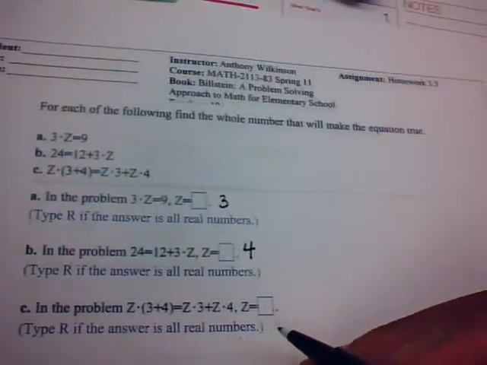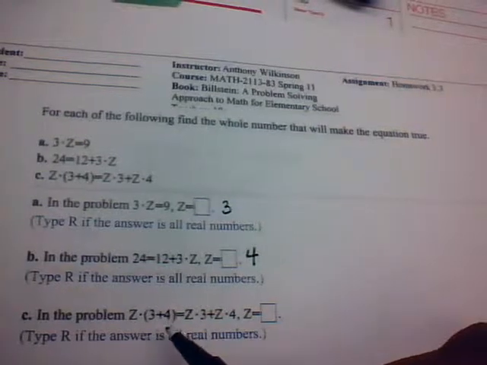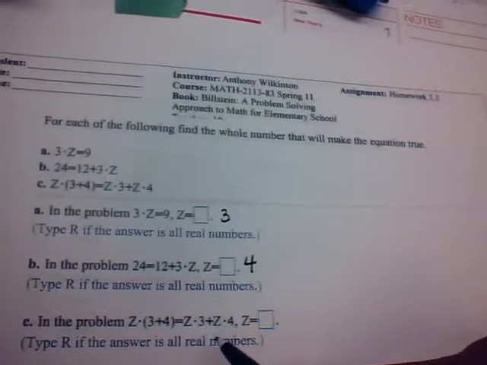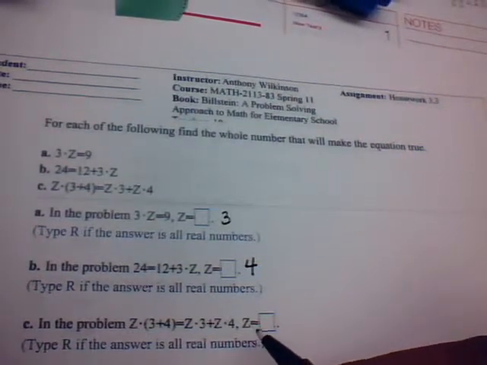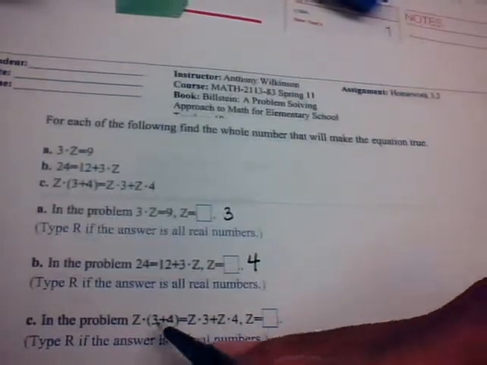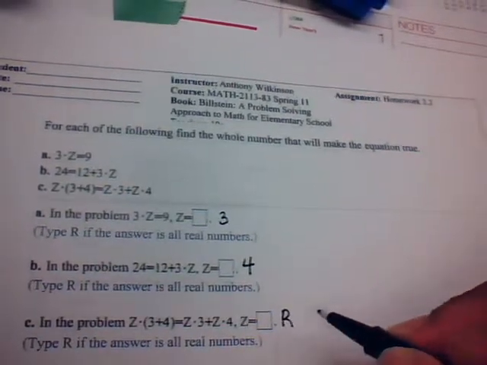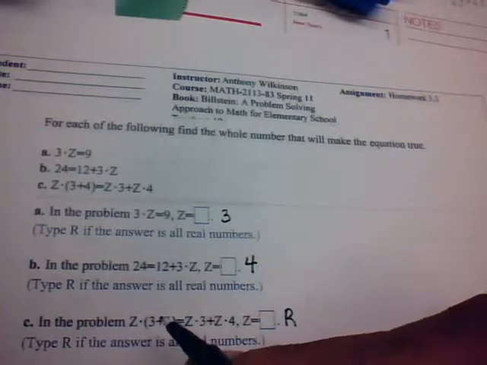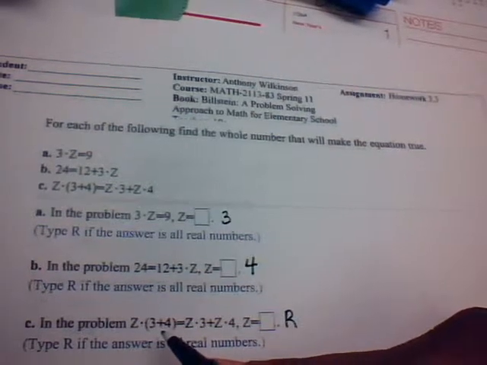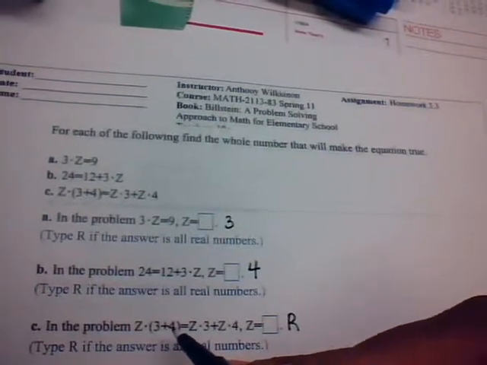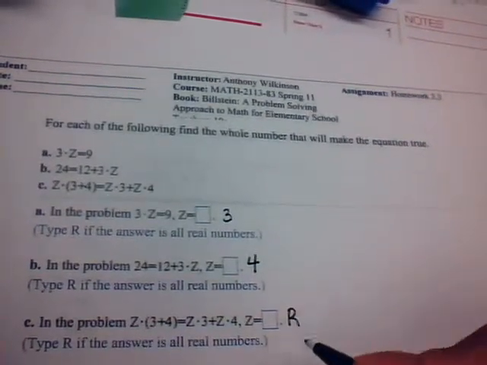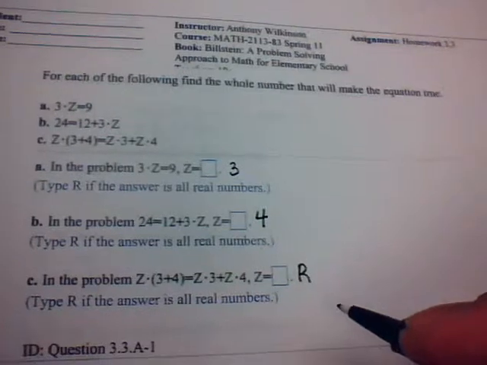And in part C, in the problem, z times parentheses 3 plus 4, that's equal to z times 3 plus z times 4. We want to find out what z is. And if it's all real numbers, we'll type in R. In this case, it will be the set of all real numbers, because any number z will satisfy this particular situation. There's 3 plus 4, that'll be 7 times z, but really, any real number will satisfy that particular equation.